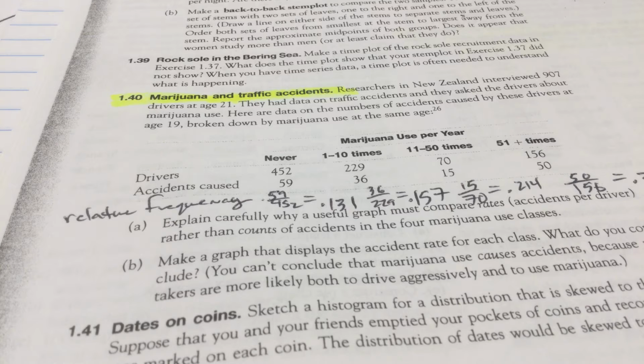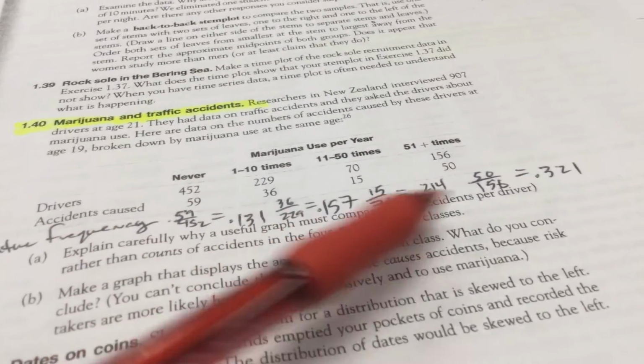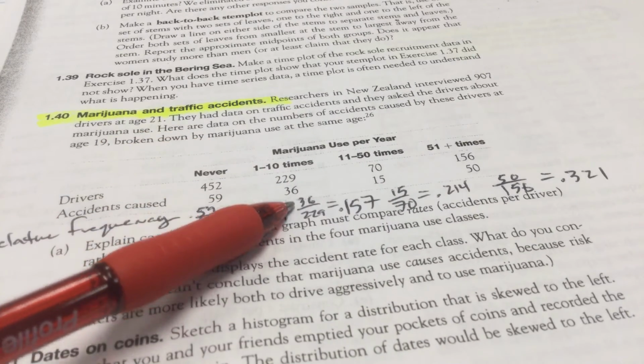Not a percent. We use percents for pie charts. Basically, 13.1% of people that never smoke marijuana in a given year cause an accident. Then, as the smoking goes up, so do the accidents caused.